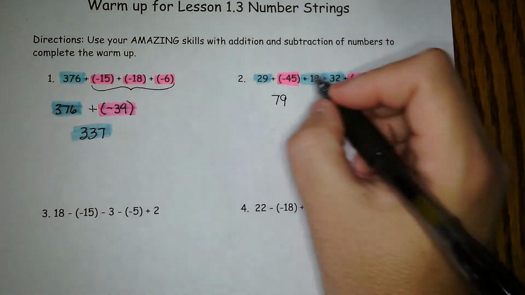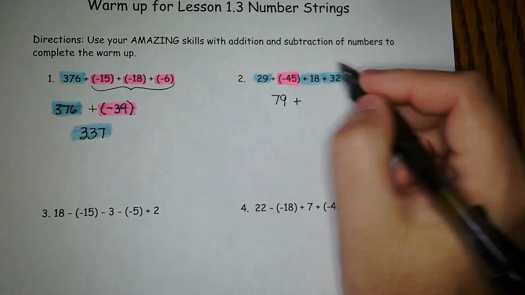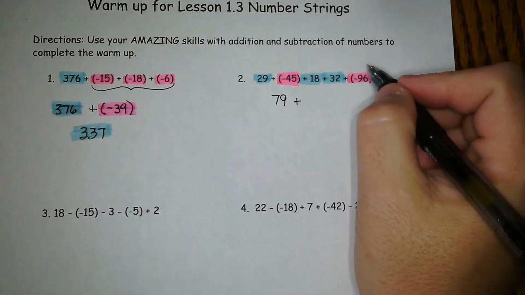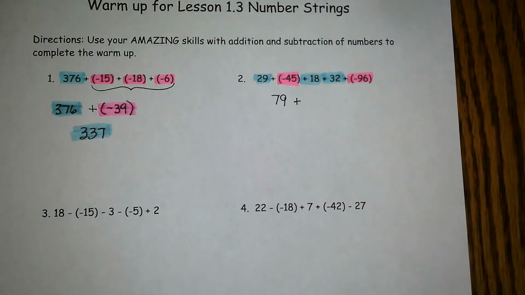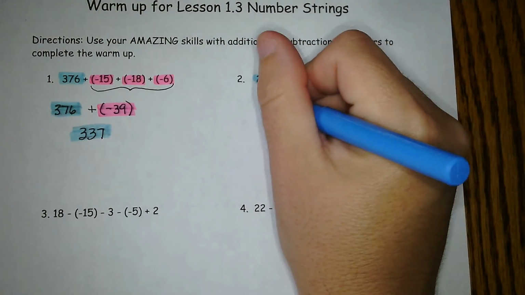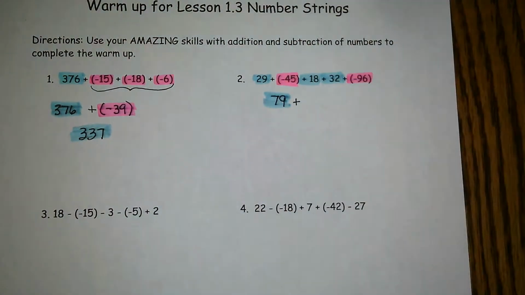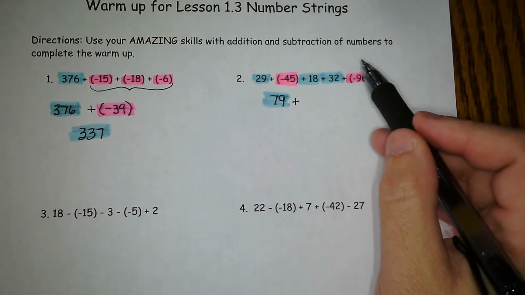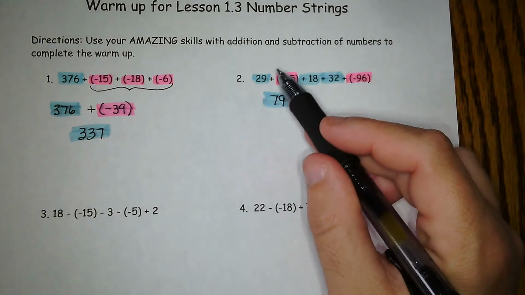Then I'm going to add up my negatives. So I have negative 45 plus negative 96. I've got to figure out how many negatives I have in my camp all at once. But it's kind of hard to add 96 when I can just add 100 and then adjust. So I'm going to pretend that this is negative 100, and I'm going to add that to negative 45.